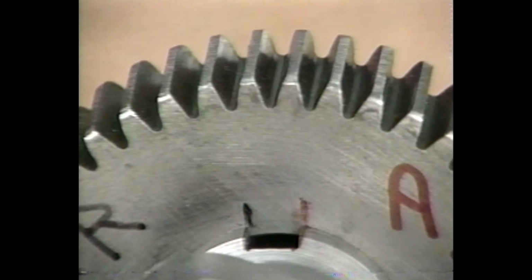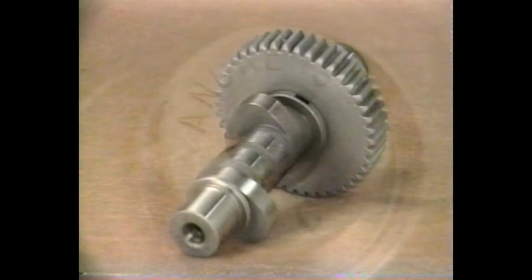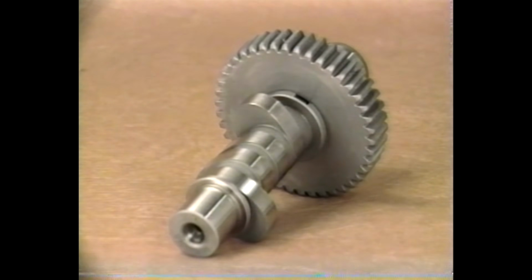Carefully, we mark the right hand or advance side of the locating keyway with a red marker and its corresponding position on the drive gear itself. We do the same thing for the left hand or retard side of the locating keyway, except that we use a black marker. Some cam manufacturers, such as Andrews, help us by permanently machining the matching lines on the drive gear for the locating keyway at their factory.